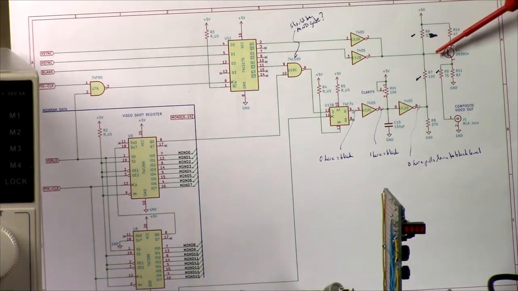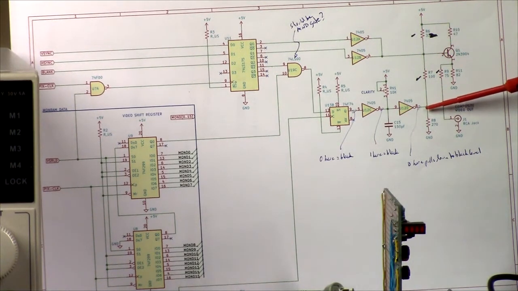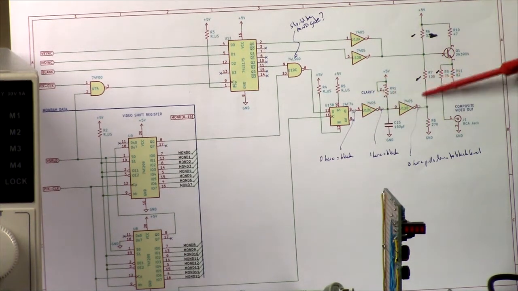So that will give us 0 volts on the output. And then this one would be when this is at 0. This is the pixel data coming through. When this is at 0, that's at 1, and so on.